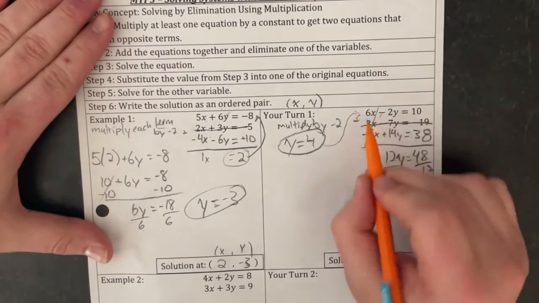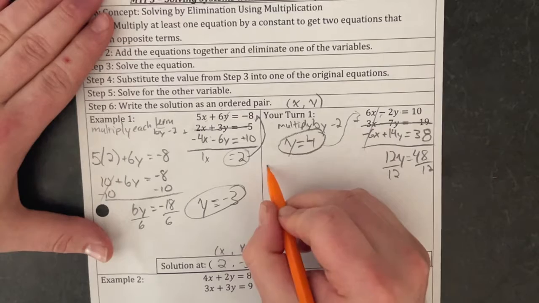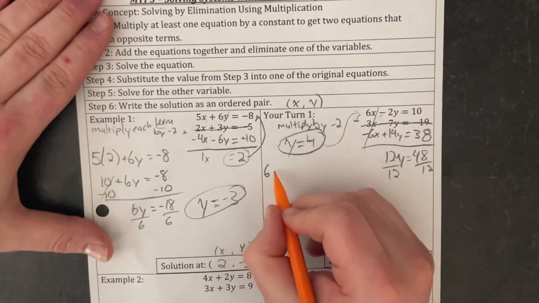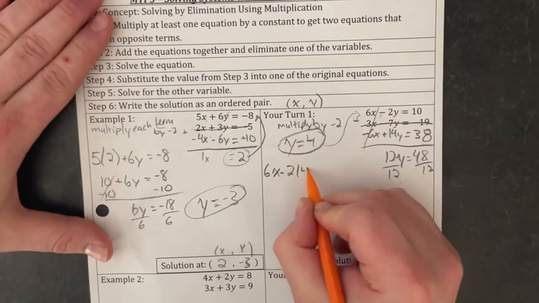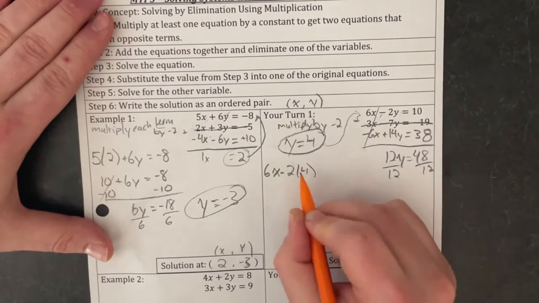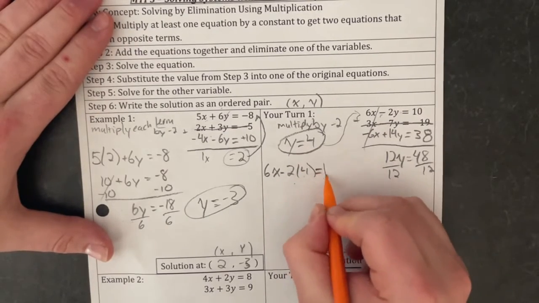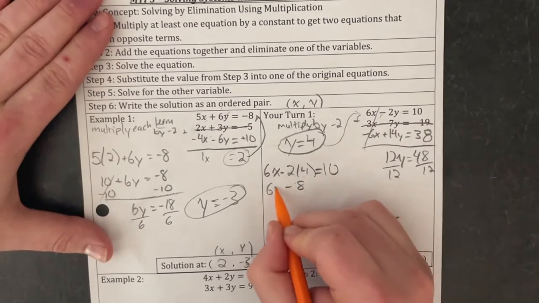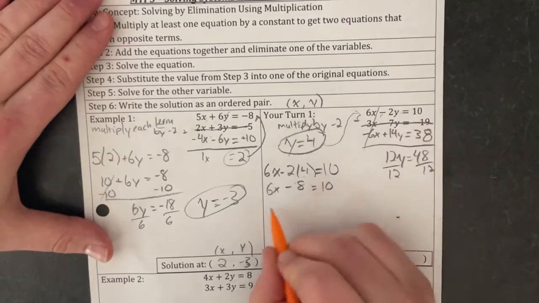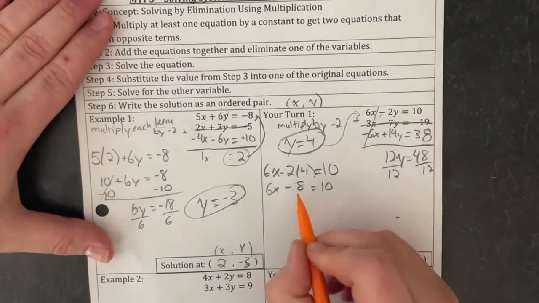So that means this: when I substitute back in, again, make sure you use parentheses instead of your variables. So I have 6x minus 2 times 4. So make sure instead of 2y, I have 2 times 4, and I have equals 10. Again, just trying to solve for that variable x now. So I have 6x minus 8 equals 10.